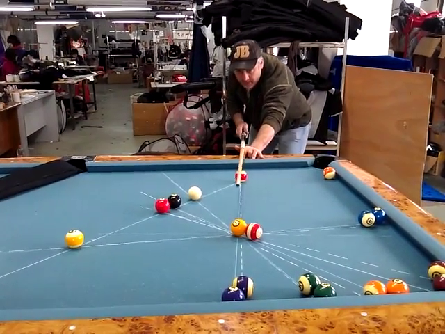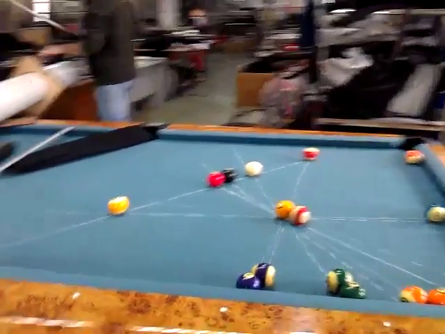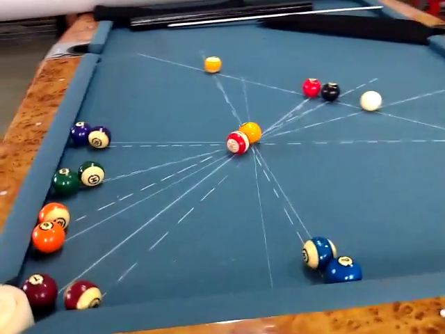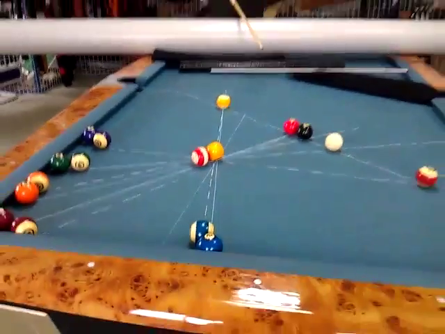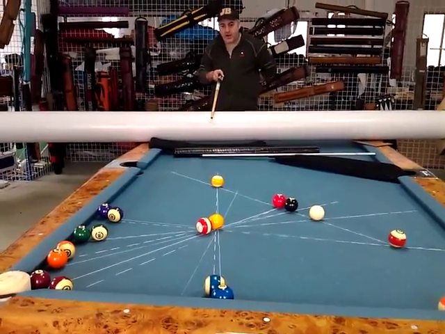Right down the ghost ball line. Okay, now we're going to come over here. I don't want to move this big tube because we're going to cut it. But I'm going to show you, even from back here, the center to edge line is the white line going down, okay?